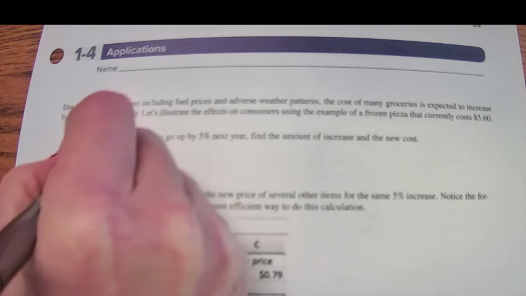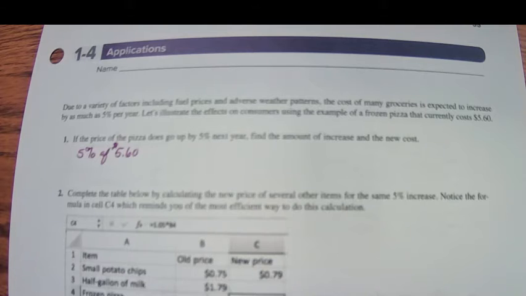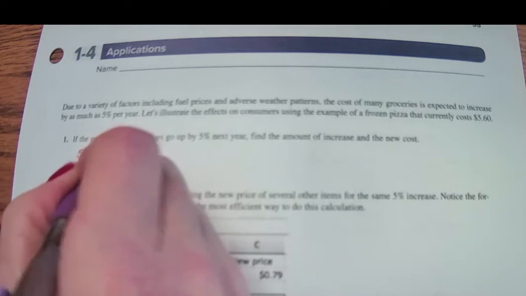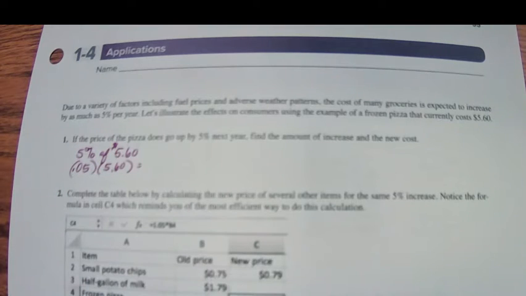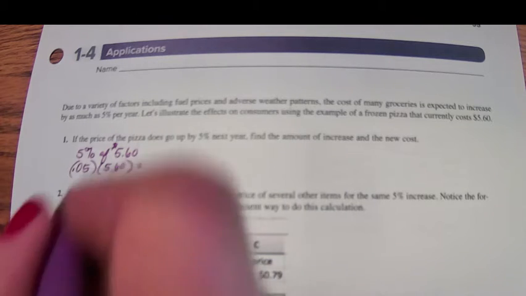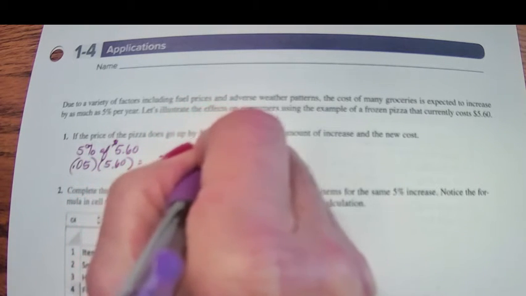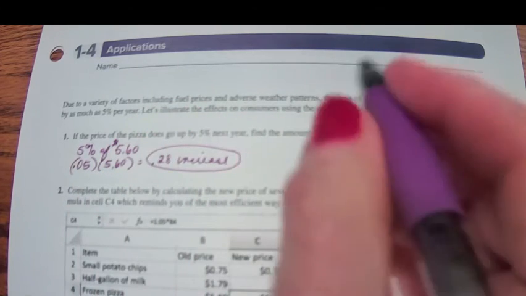So 5% of 5.60. 5% we're going to change to the decimal, 0.05. The word of means multiply, and you're going to do this on your calculator. 0.05 times 5.60, and you're going to get 0.28. So that's a 28-cent increase. The price of the pizza is going up by 28 cents.